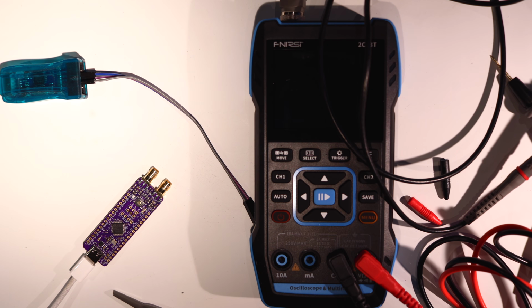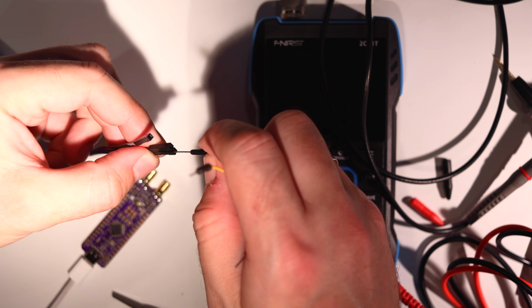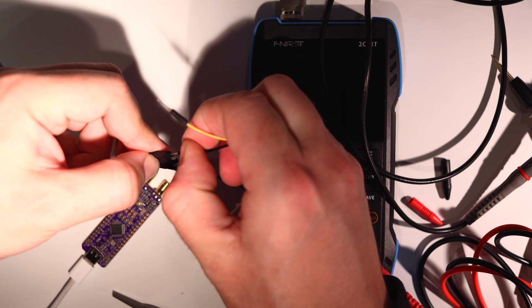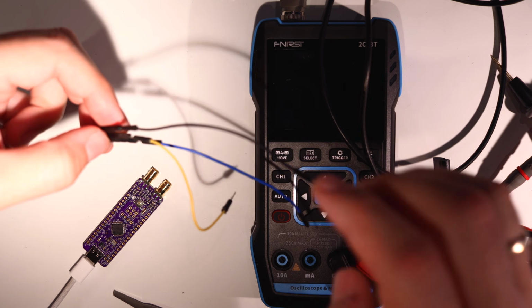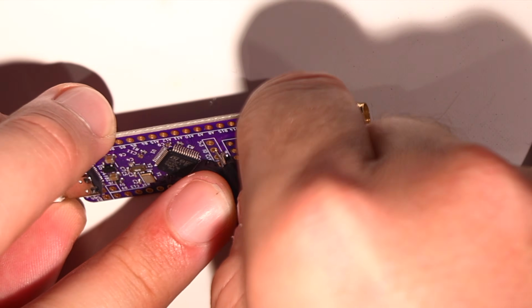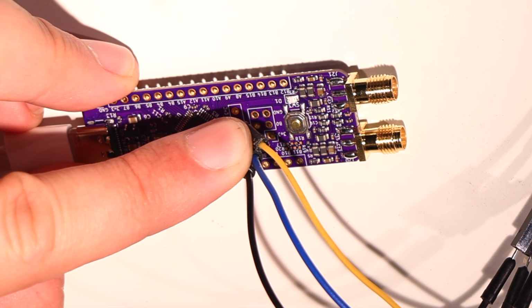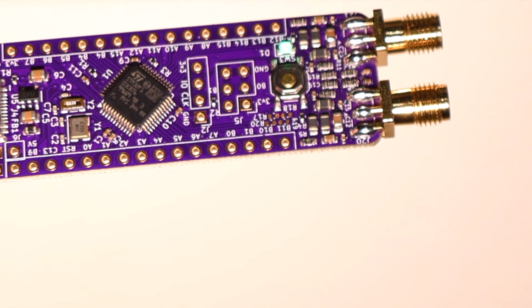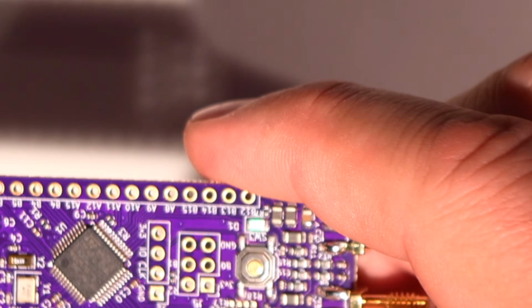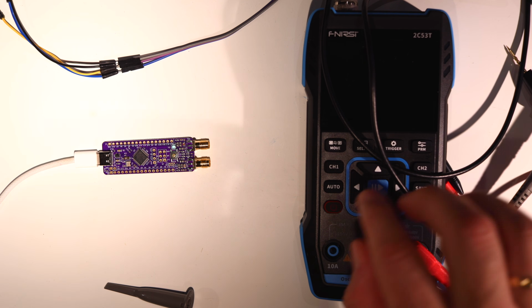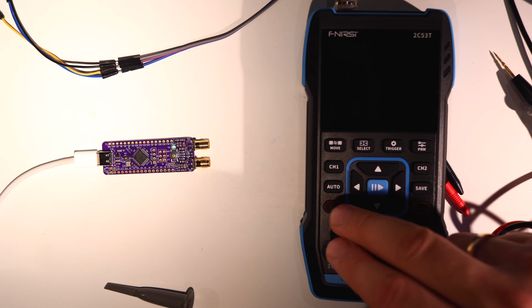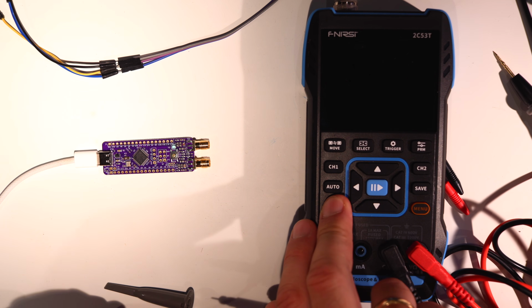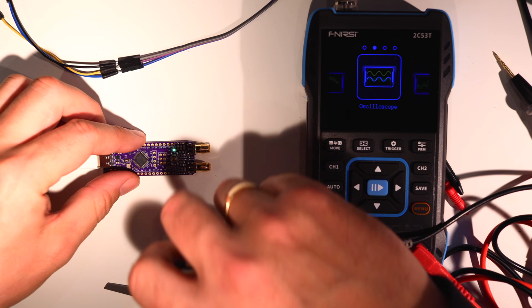So I'll just hang off some jumper wires, and with a little bit of luck, I can program it without even soldering in the programming header. And by the look of the onboard LED, programming was successful. If we check using the scope, we should see the 8 MHz clock go through the internal PLL into 72 MHz.